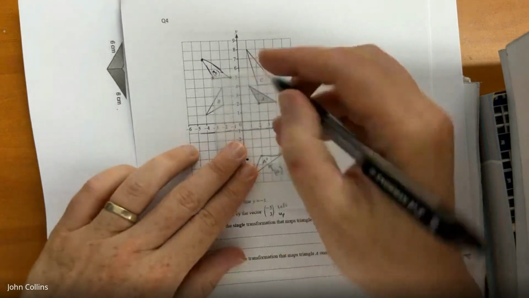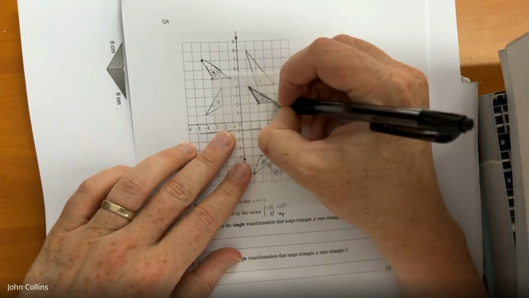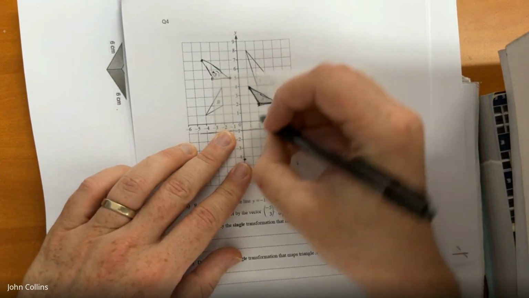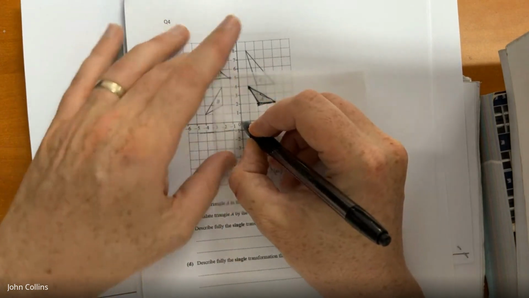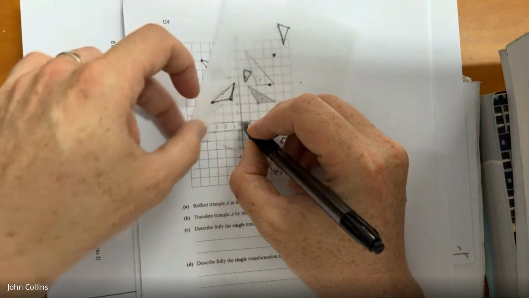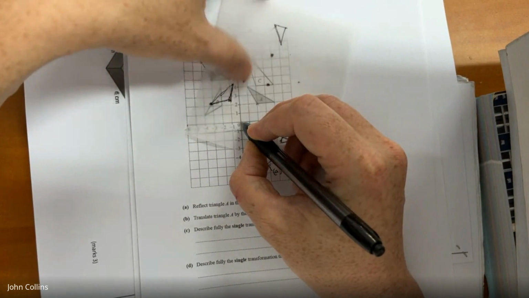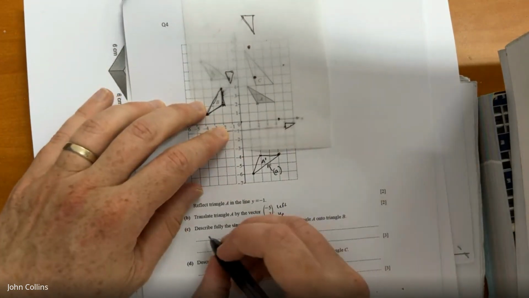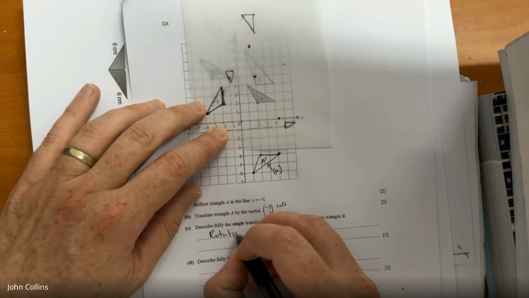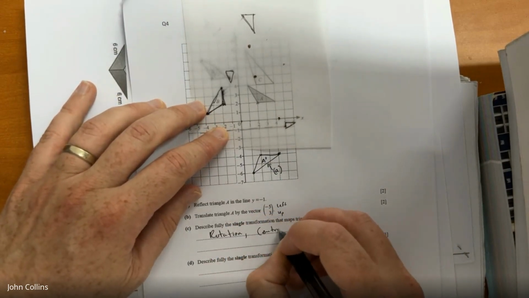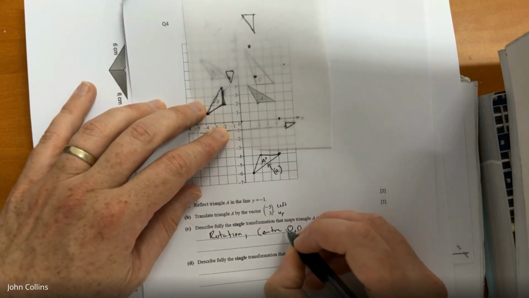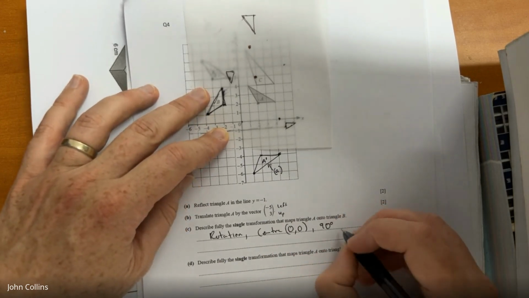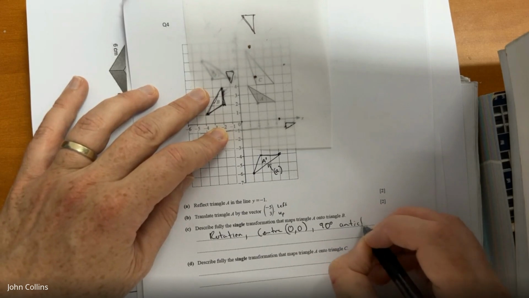Perhaps I have some tracing paper here, so I will draw in my triangle badly. Just start with 0, 0 as a rotation. See if I'm pretty close. And oh, it does work. 0, 0. Fantastic. Very easy. So rotation, center 0, 0. Which way did I go? I went 90 degrees and I went anti-clockwise.